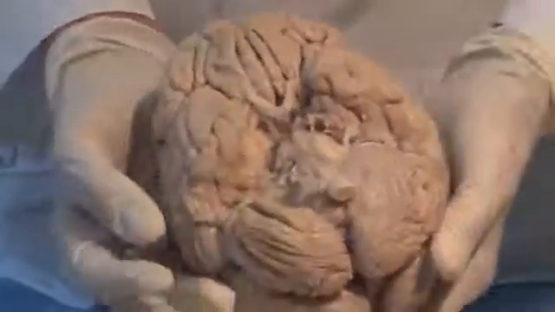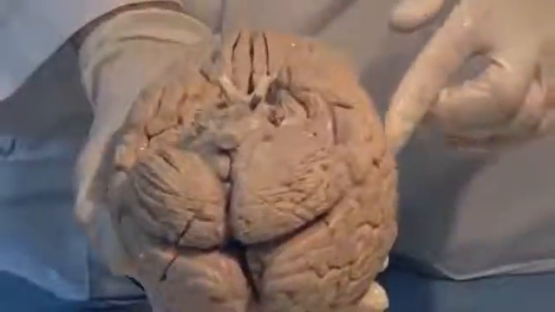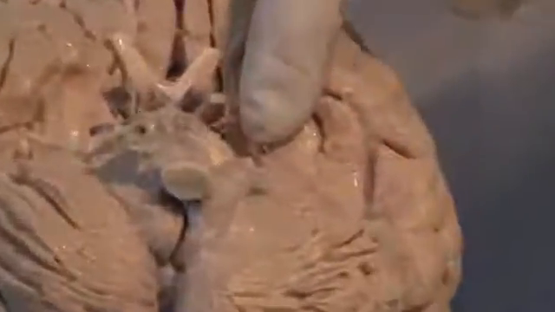The temporal lobe, in addition to having an auditory function, has an area underneath this gyrus here, which is required in one hemisphere for forming new memories. It's called the hippocampus, but it's not visible here.